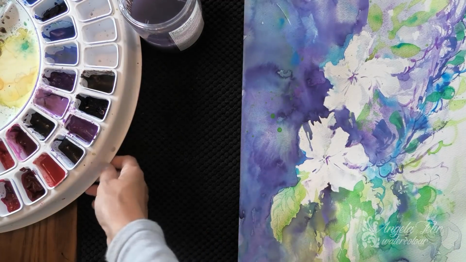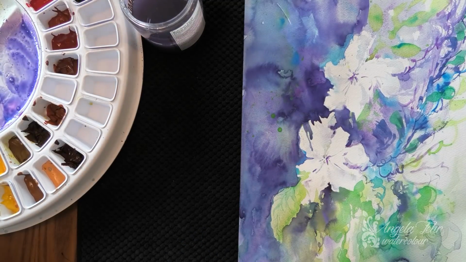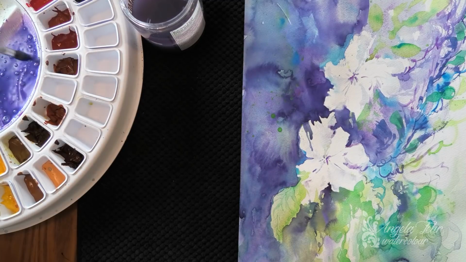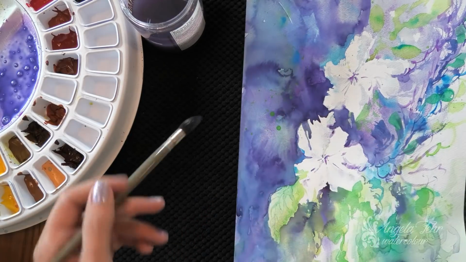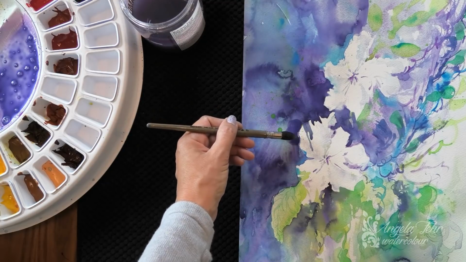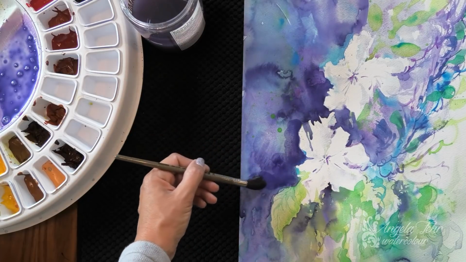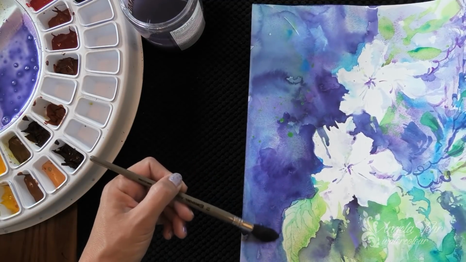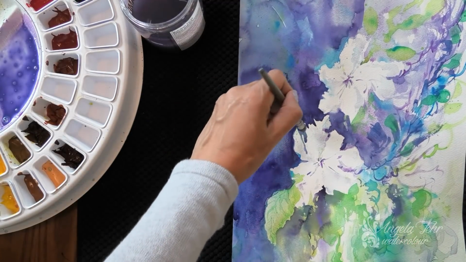So I've mixed up a little puddle in my palette here, the same basic blue violet that I used originally, just going into my palette and taking from those original colors. And I'm going to keep it fairly fluid and juicy here in my palette. I'm using a bigger mop style brush. This is an Escoda Aquario number 12. And I'm just going to start right here very gently around the flower and just go over this part of the painting. I haven't even taped my paper down. I know I'm just going to spend a couple of minutes helping to wash that man away a little bit.